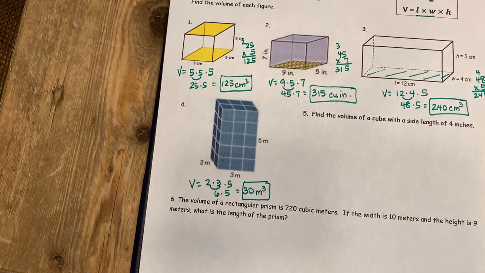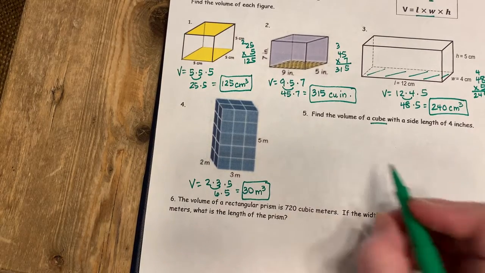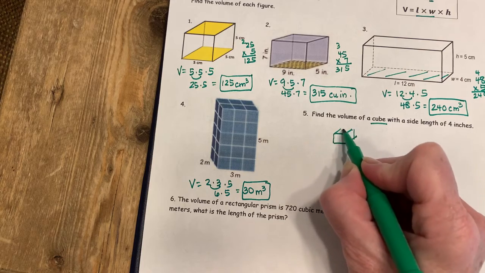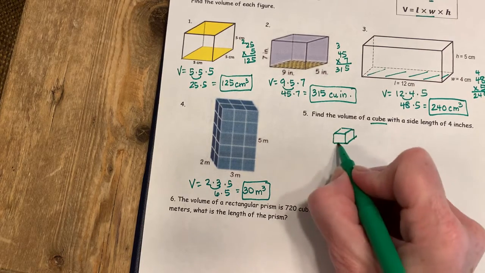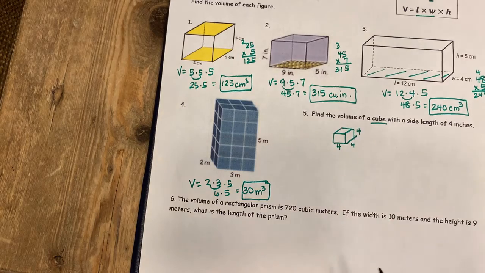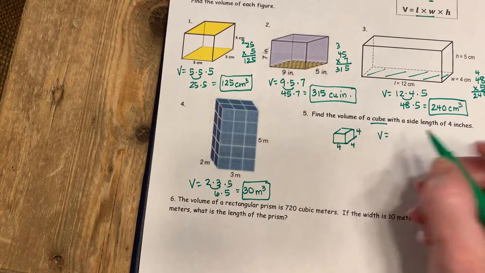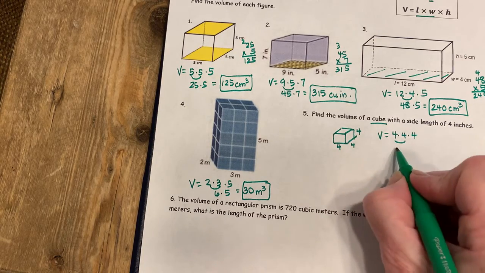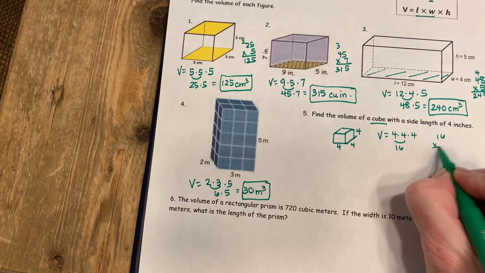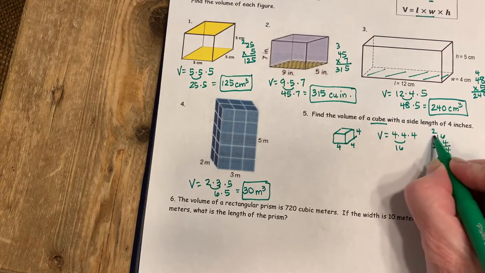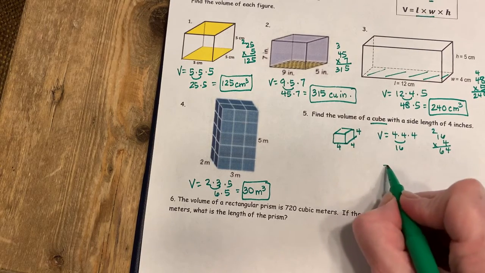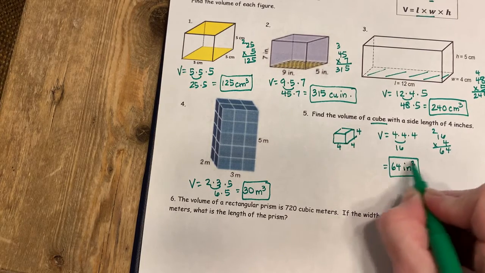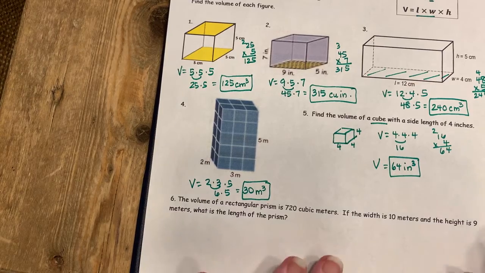Number 5 says to find the volume of a cube with a side length of 4 inches. There's no picture with this one. If it's helpful, you can make your own picture. And because it's a cube, that's just telling me that all 3 dimensions are 4. So if I'm finding the volume of this cube, I need to do 4 times 4 times 4. So the first 2 4s, 4 times 4 gives me 16. I'm going to multiply that times 4. 6 times 4 is 24. 4 times 1 is 4, plus 2 is 6. So this ends up being 64, and it's being measured in inches. So I'm going to make that cubic inches. The volume is 64 cubic inches.